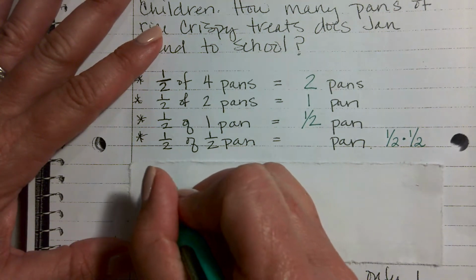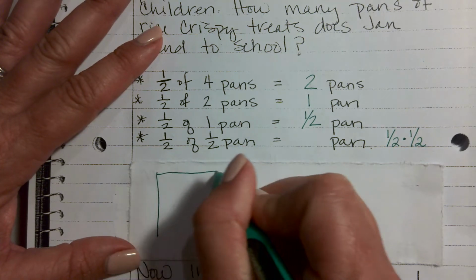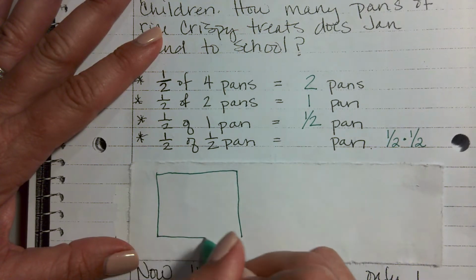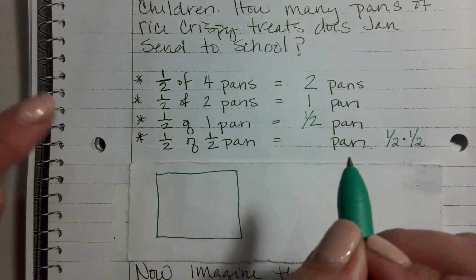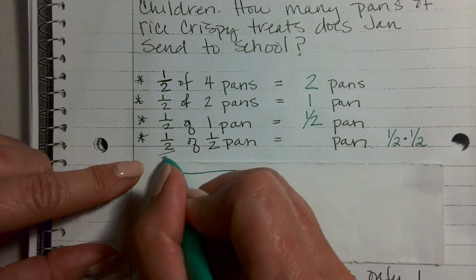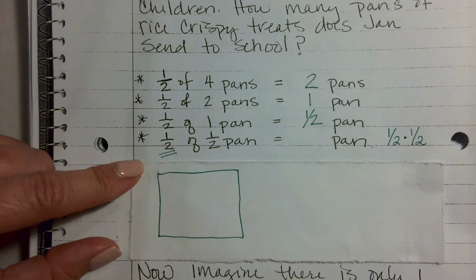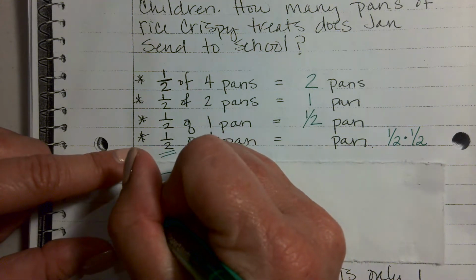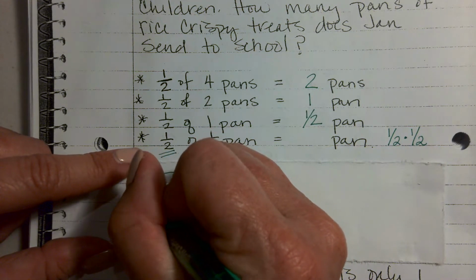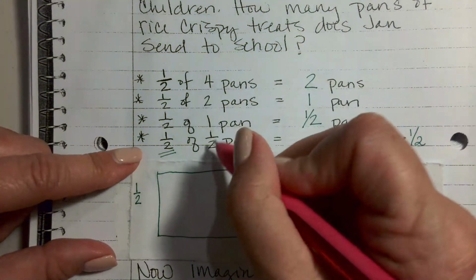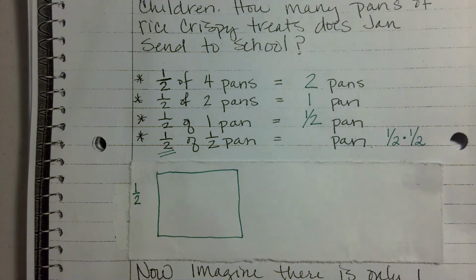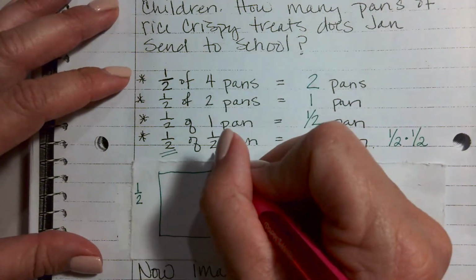So we're going to draw a model. It's not a tape diagram this time. It's a rectangular diagram. Okay? Now our agreement: the first fraction of your problem, we're going to represent down the side here. The second fraction is going to go along the bottom.